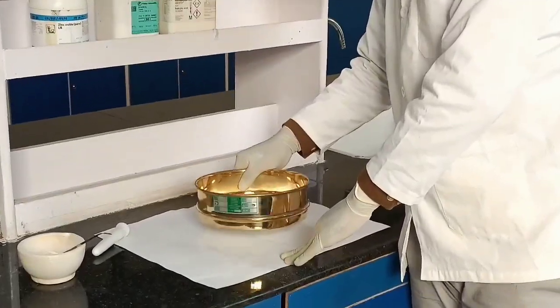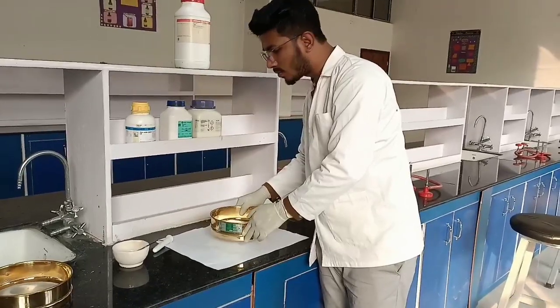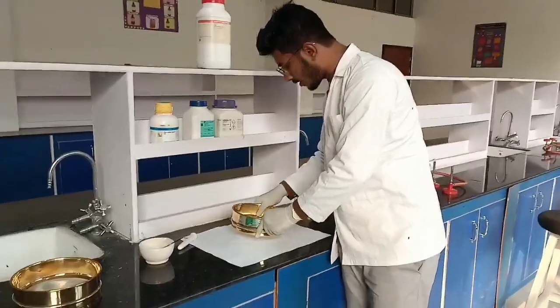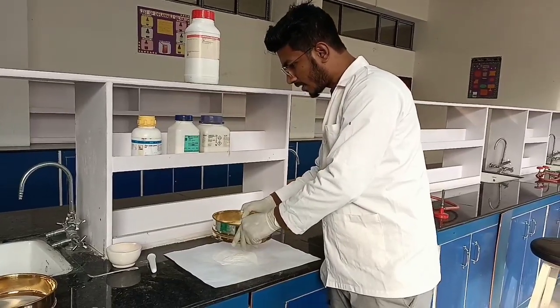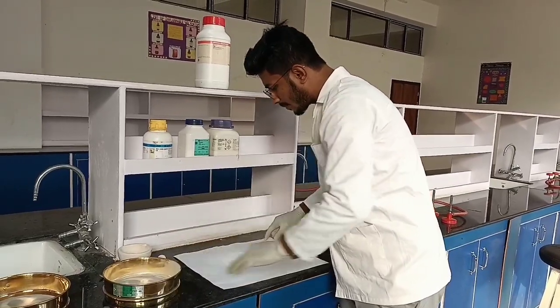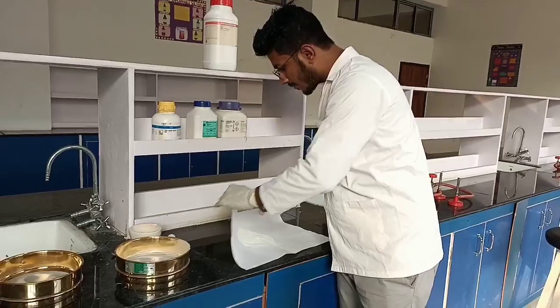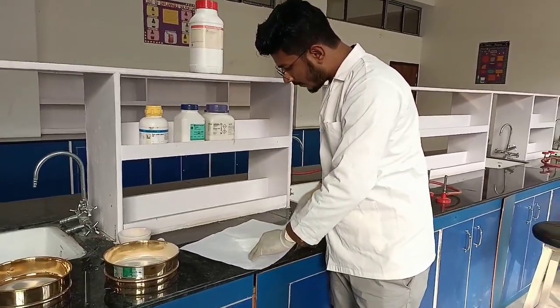if there are some coarse particles and any kind of your gritty particles is there, it will be very inconvenient for the patient to apply. So as you can see, most of the powders have already passed through, and now what we have to do is we have to mix them again properly so that we achieve our final product.